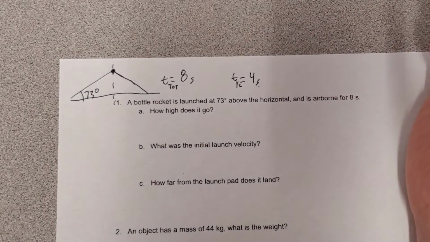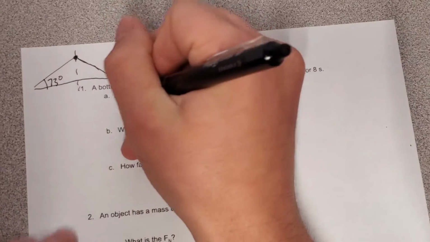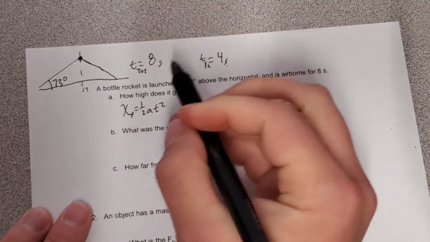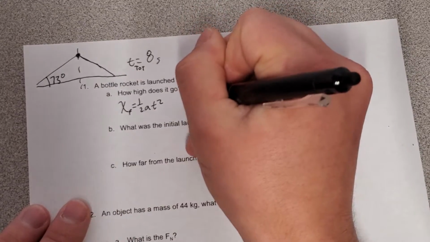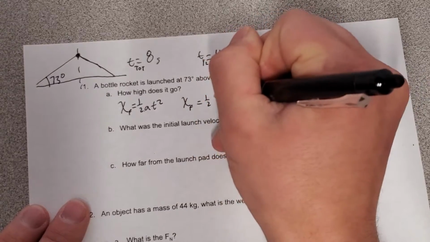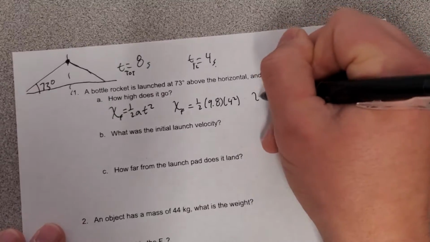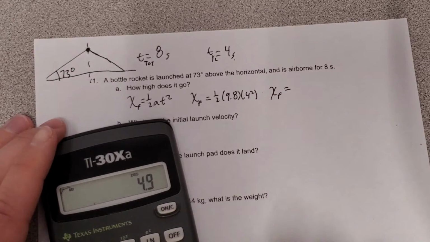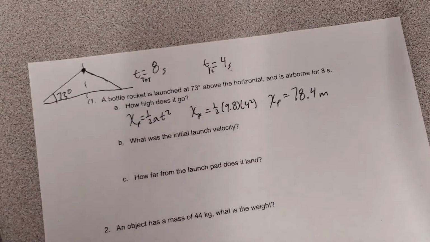Well, we can do it by solving for this. We have this equation. We have an a and we have a time, 4 seconds, and we'll get the maximum height. Which means our x final is equal to 1/2 times 9.8 times 4 squared. x final equals 4.9 times 4 squared equals 78.4 meters.